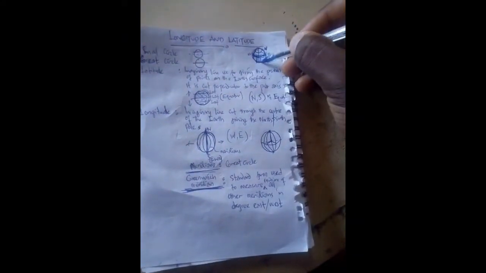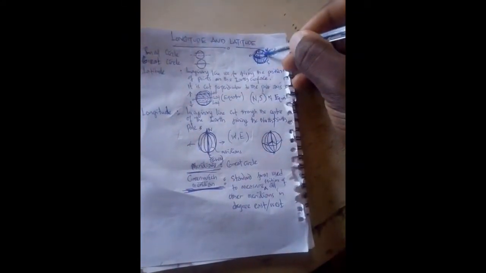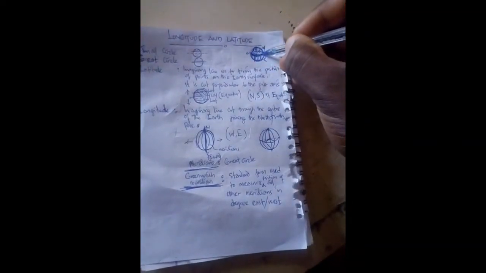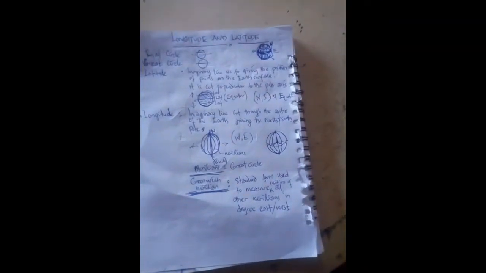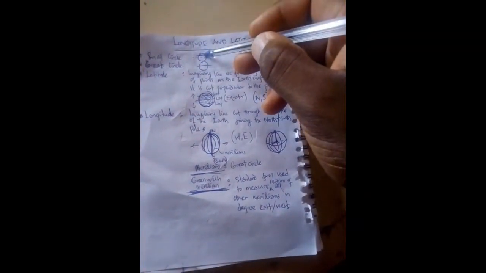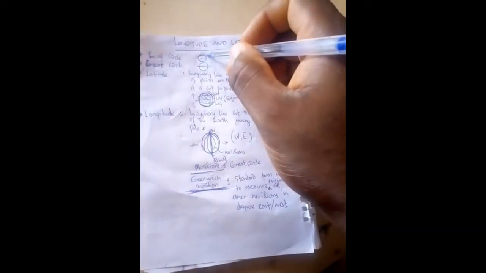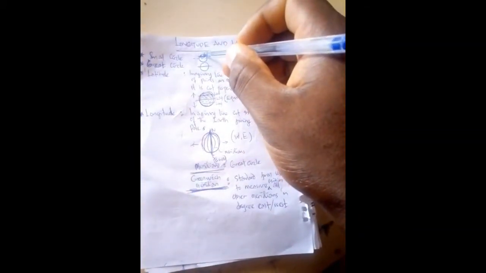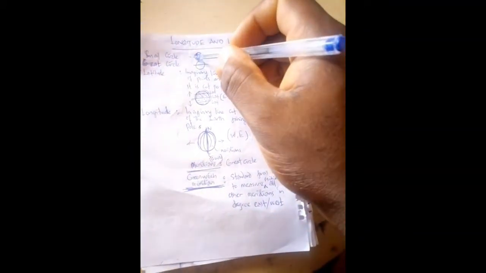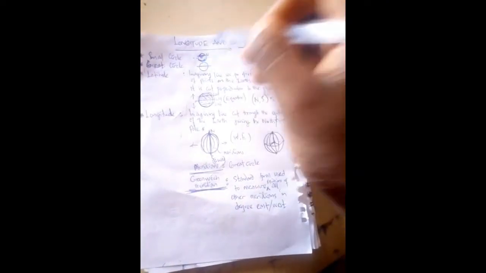This is the southern side, and this is the northern side, and this is the equator that divides the north and south. It runs from the west to the east. So the smaller circles are those that form circles around the north and the south, where the great circle is the equator.